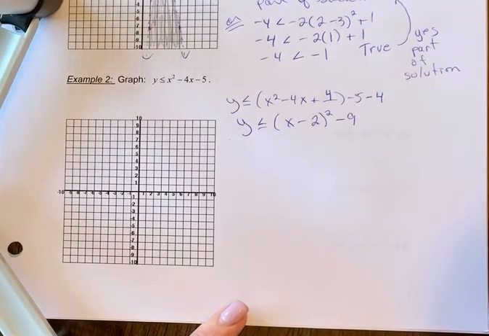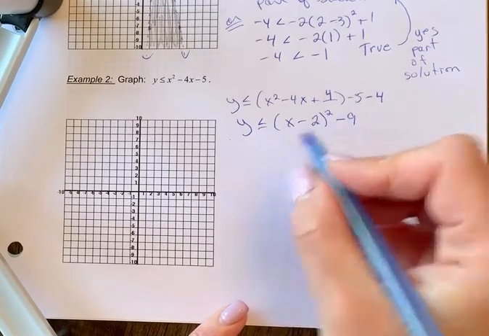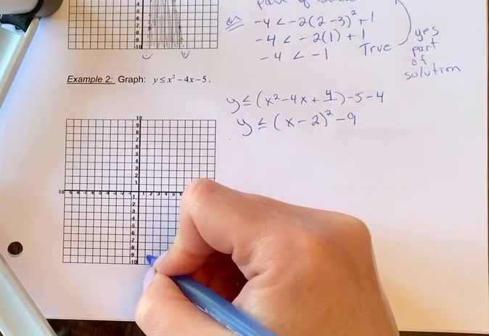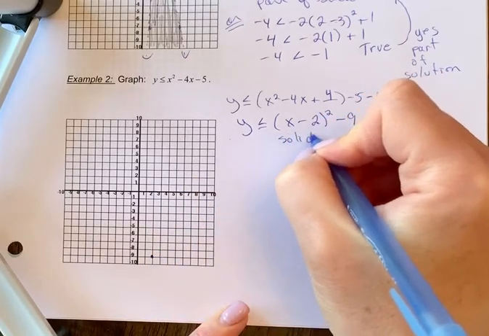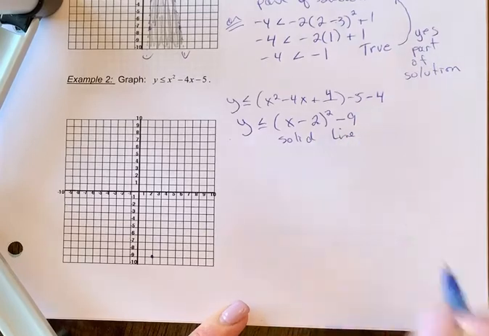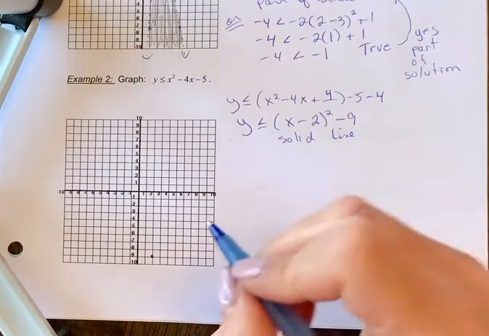So our vertex is going to be 2 and negative 9. So 2 and negative 9. And I just want to make sure it's a solid line, which I probably automatically would have drawn, but we're going to make a note of that so you know that that was something you had to consider.